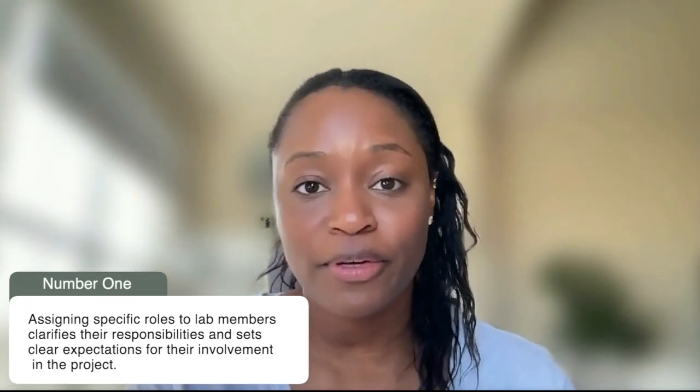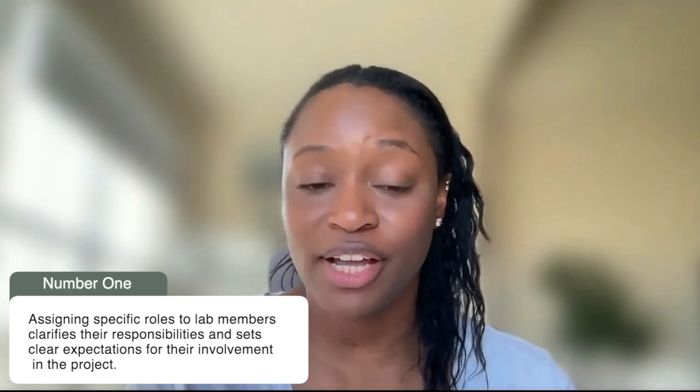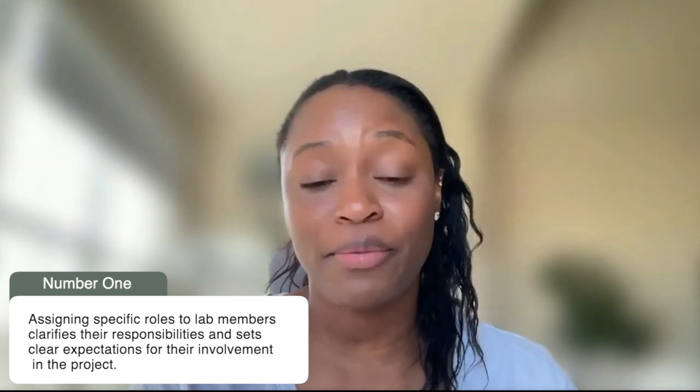But now I actually want to walk through some of the clear benefits that exist for using something like a RACI chart in academic research. So the first is that assigning lab members a specific role from the RACI chart, especially at the very beginning of a project, helps clarify and set clear expectations for how different lab members will be involved in the research project. I think by providing some of these clear descriptions to roles that you assign lab members for a project, it helps them know what they're expected to do.